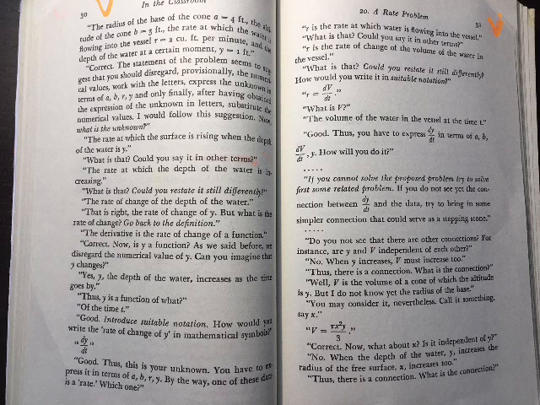Correct. Now, is y a function? As we said before, we disregard the numerical value of y. Can you imagine that y changes? Yes, y, the depth of the water, increases as time goes by. Thus, y is a function of what? Of the time t. Good. Introduce suitable notation. How would you write the rate of change of y in mathematical symbols? dy over dt. Good.